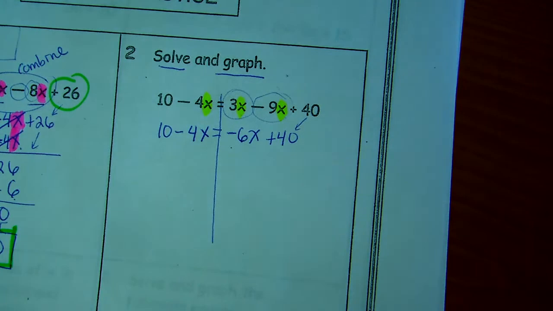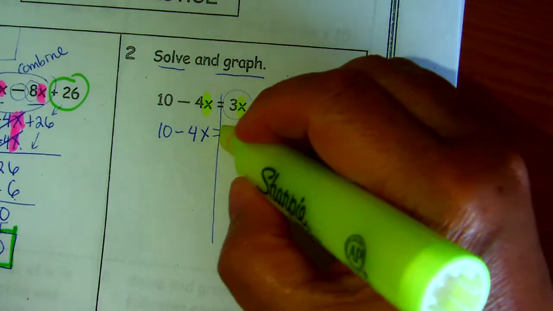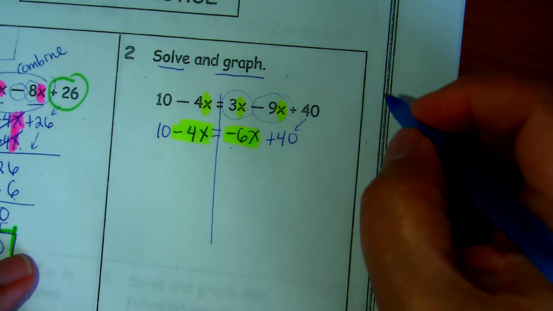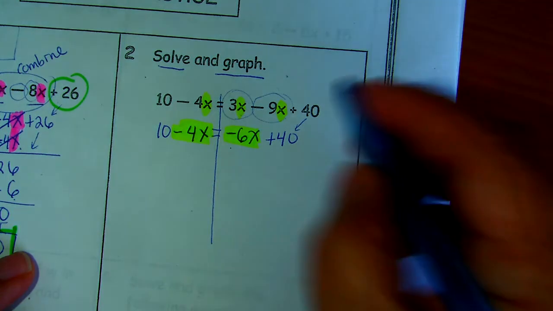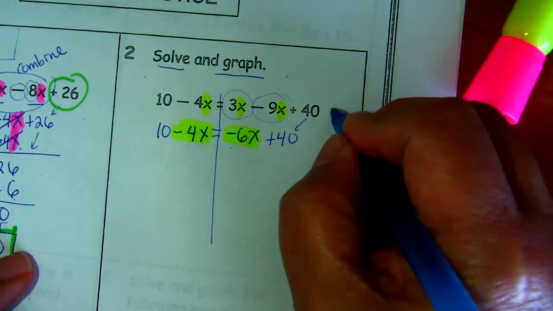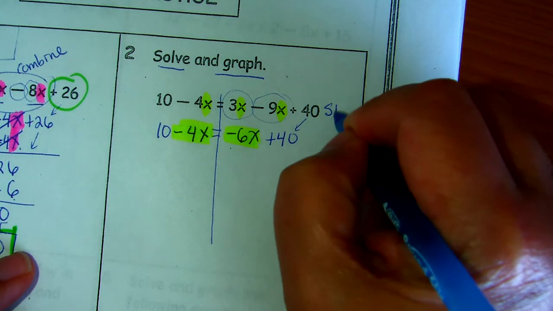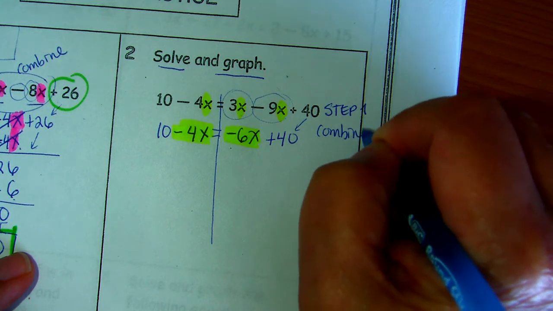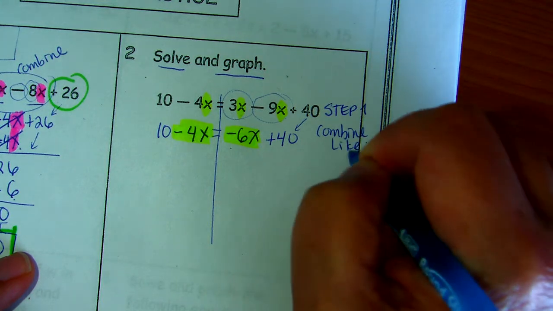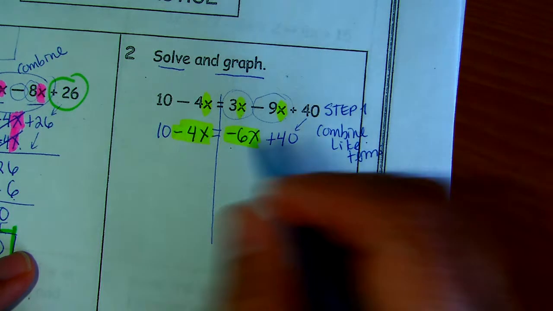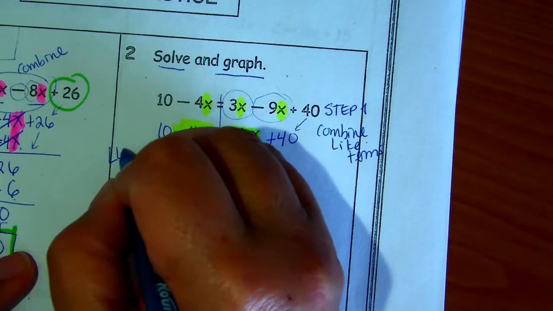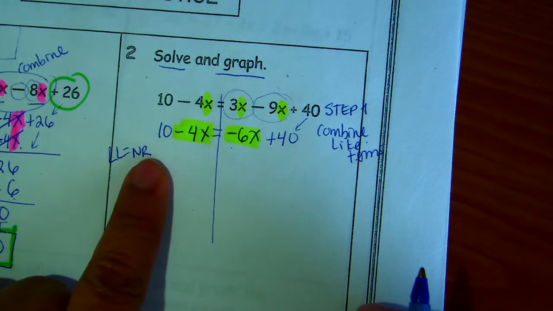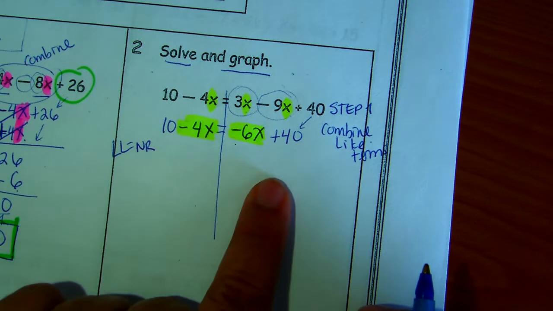Okay. Now, I still see the terms that contain x right here. And actually I'm going to start writing over here. This was step 1. We combine like terms. On step number 2, we send letters to the left, numbers to the right. Okay, so I want the x's on this side, and I want the numbers on this side.